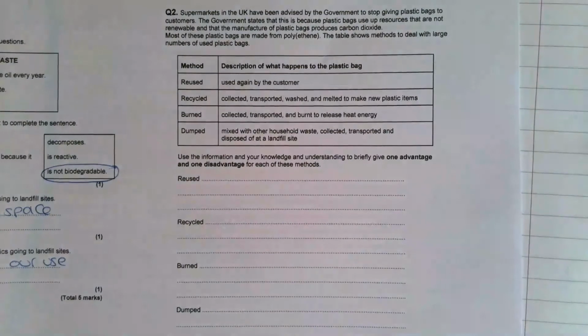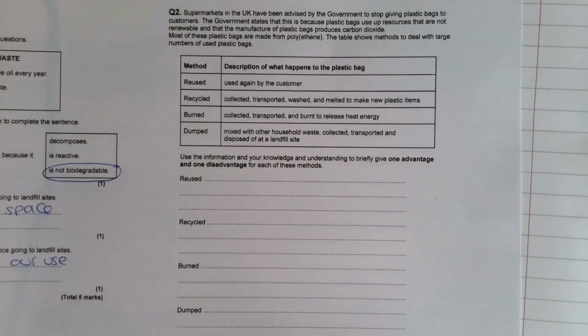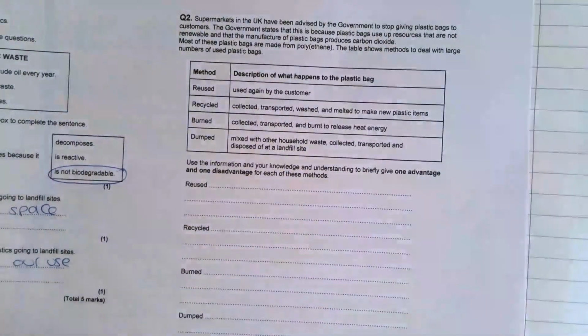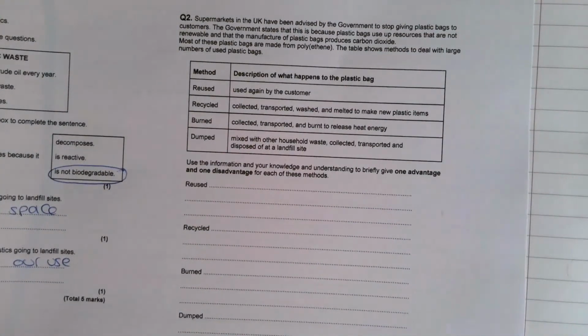So supermarkets in the UK have been advised by the government to stop giving plastic bags to customers. The government states that this is because plastic bags use up resources that are not renewable, and the manufacture of plastic bags produces carbon dioxide. Most of these plastic bags are made from polyethylene or polythene. The table below shows methods to deal with large numbers of used plastic bags. So we've got 4 methods and what happens to the plastic bag.